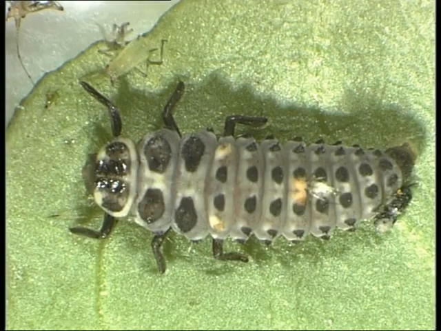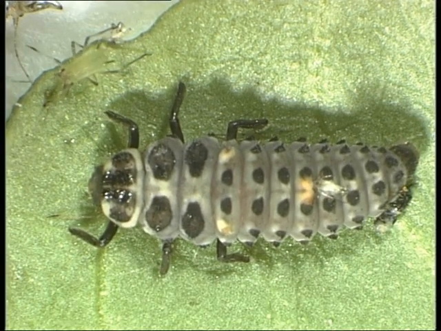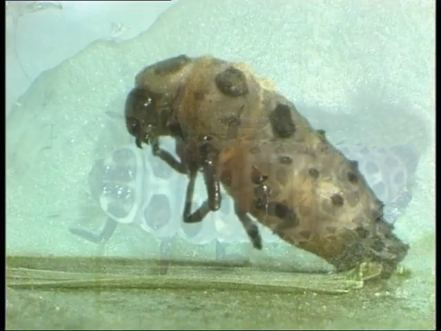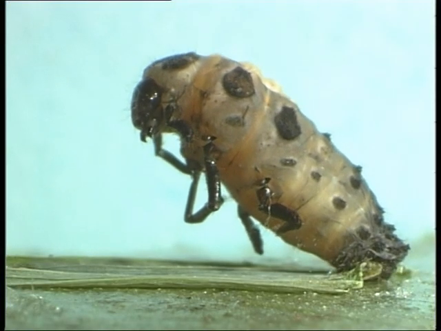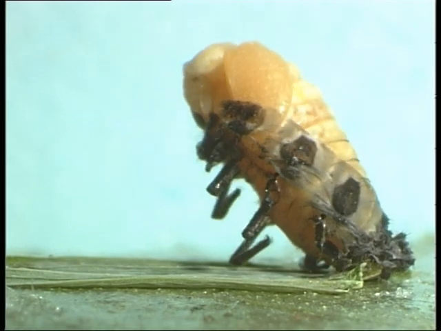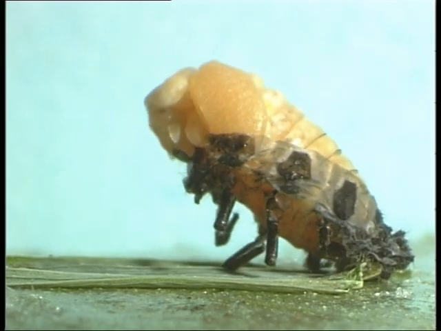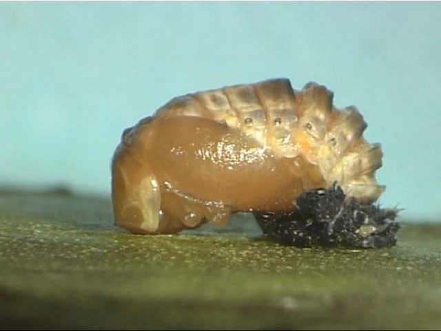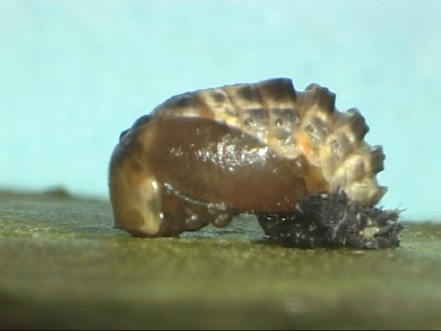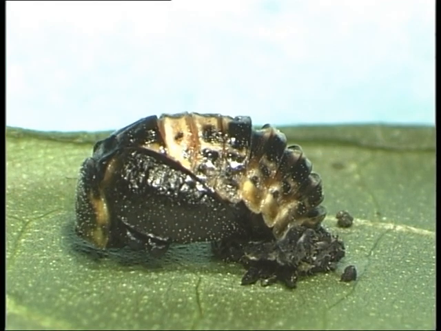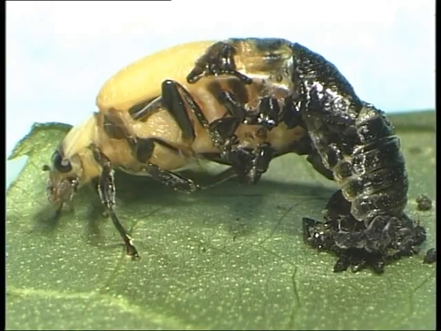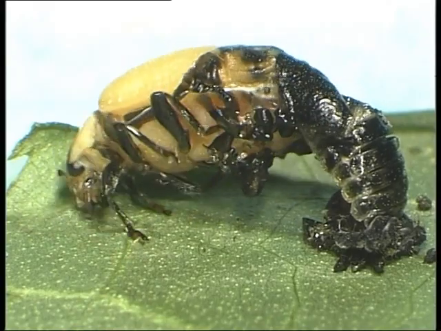This larva will soon pupate. A young pupa appears during the last molt. After several days, the adult beetle emerges from the pupa.